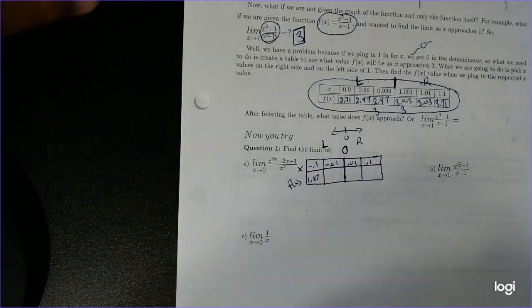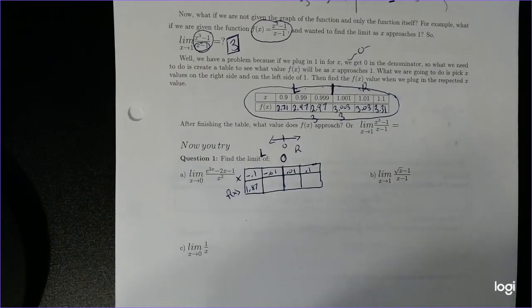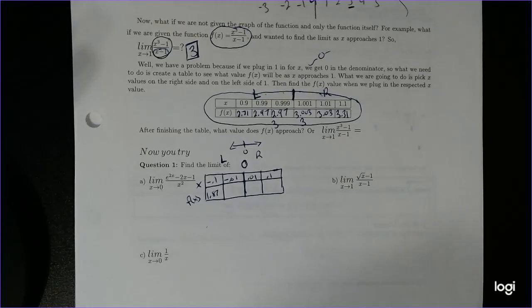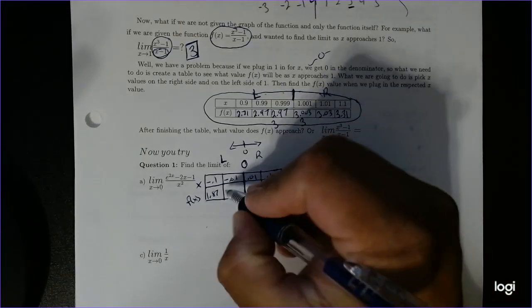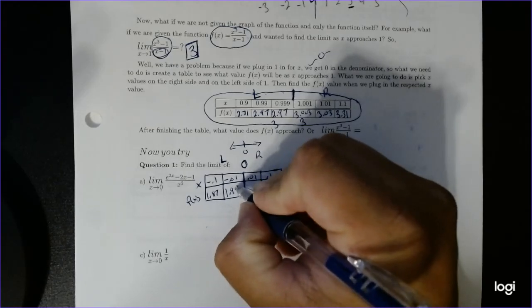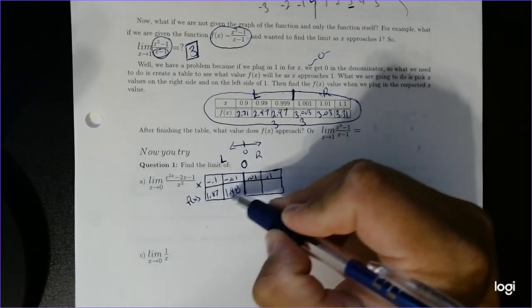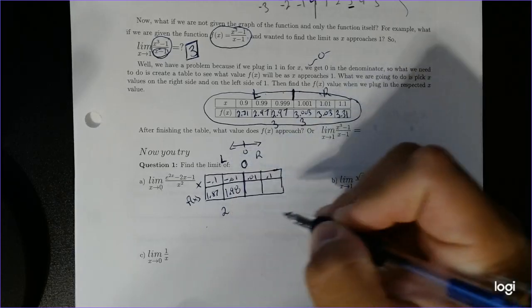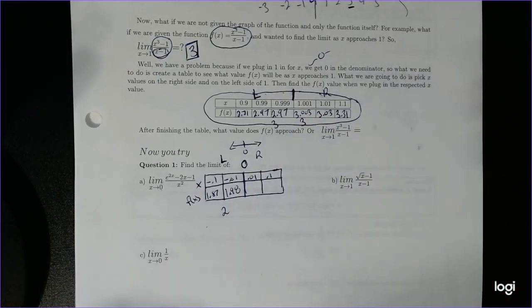And if I go even closer now to negative 0.01, I get 1.98. Okay, so it looks like that's getting closer and closer to 2 on the left-hand side. Let's see if it follows on the other side as well.